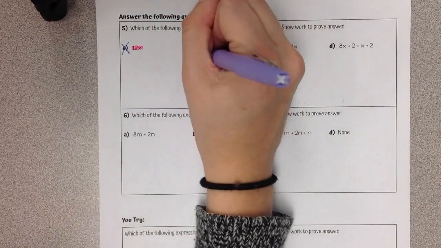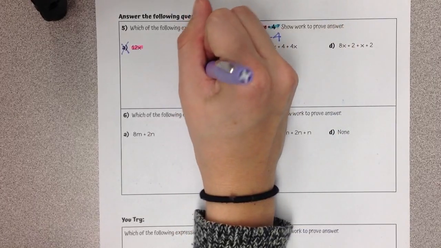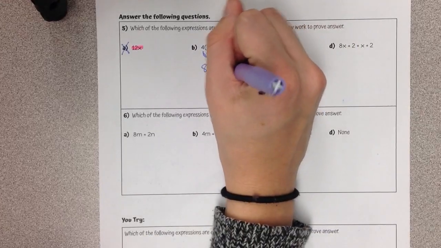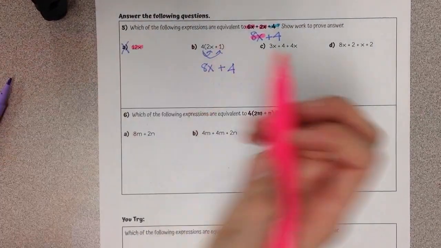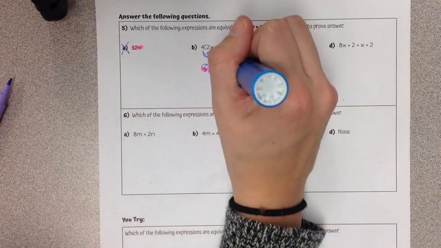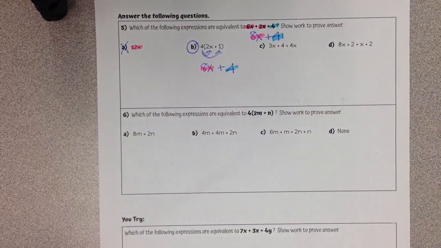Here we need to distribute. 4 times 2x is 8x, plus 4 times 1 is 4. So let's compare. They both have 8x, and they both have 4. So they are equal.